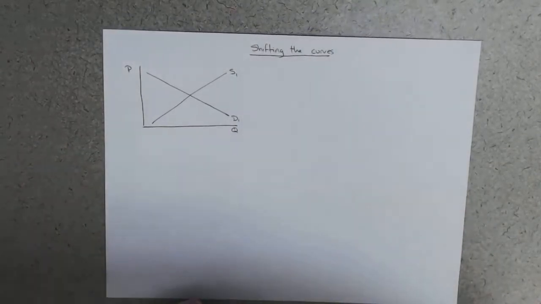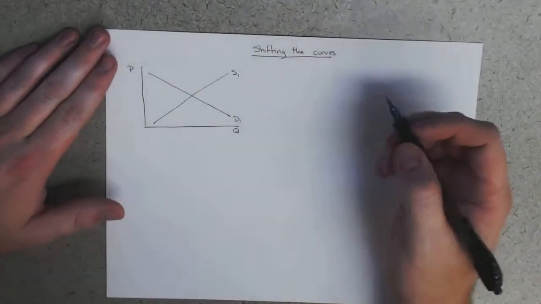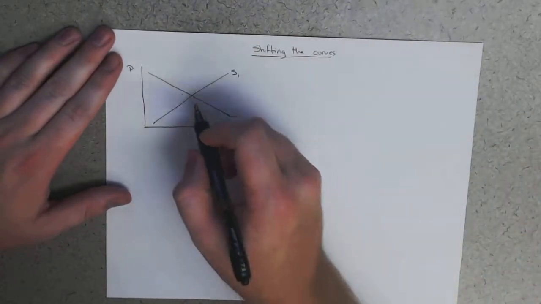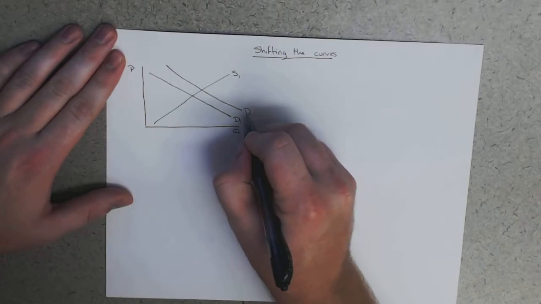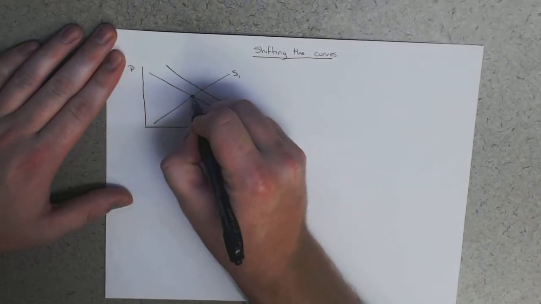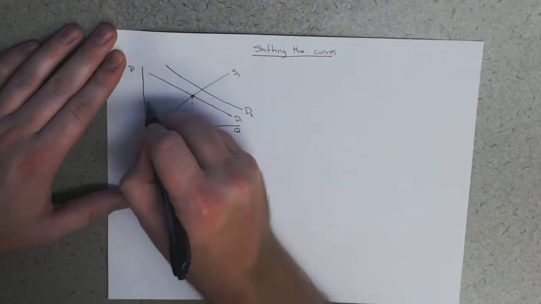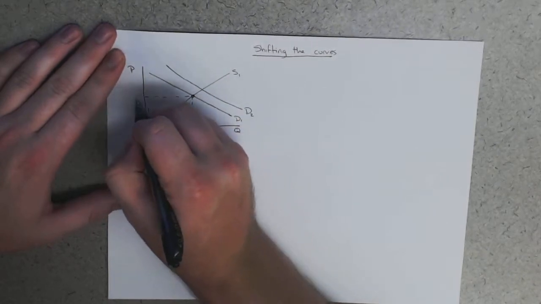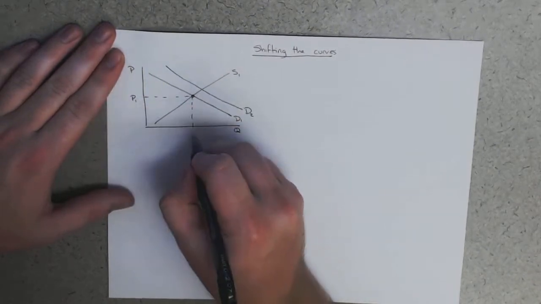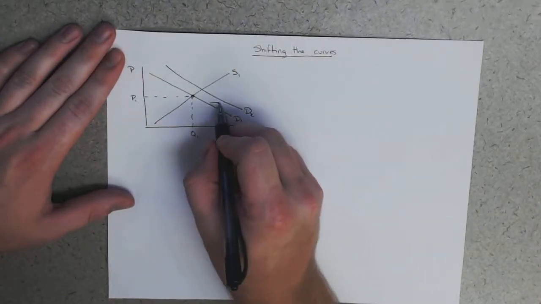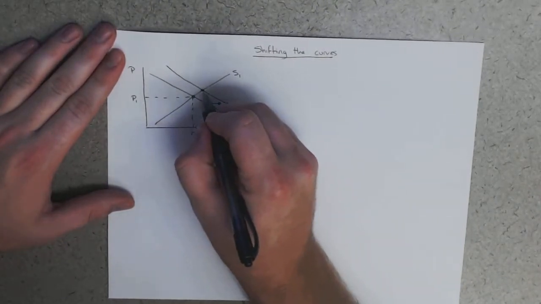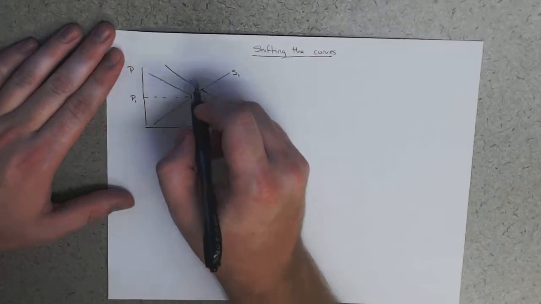Okay, so what happens, right, is we're going to increase demand because we've increased the number of consumers. Right, so we increase demand. And remember, we were here. Right, so I'll call this P1 and Q1. We've increased demand. All right, so now we're here where the new equilibrium is.